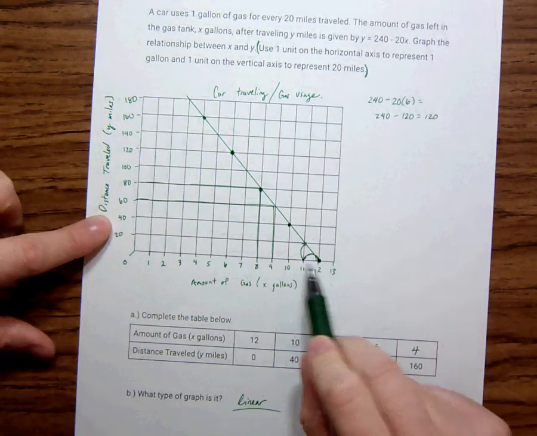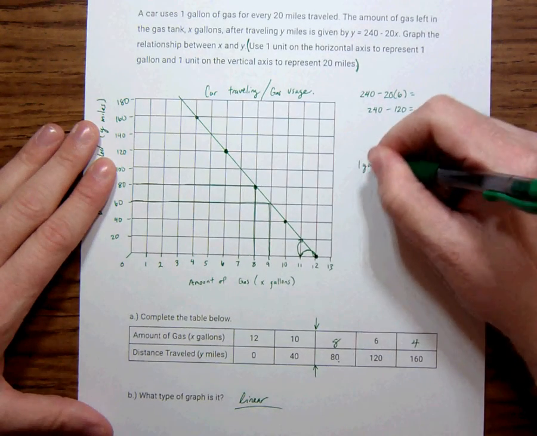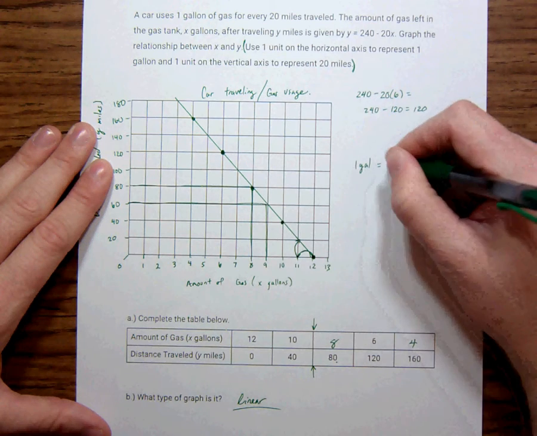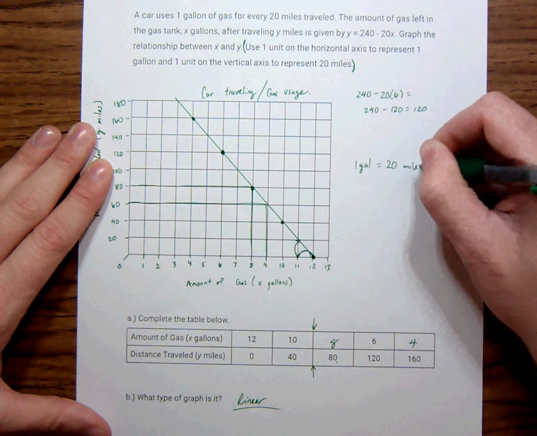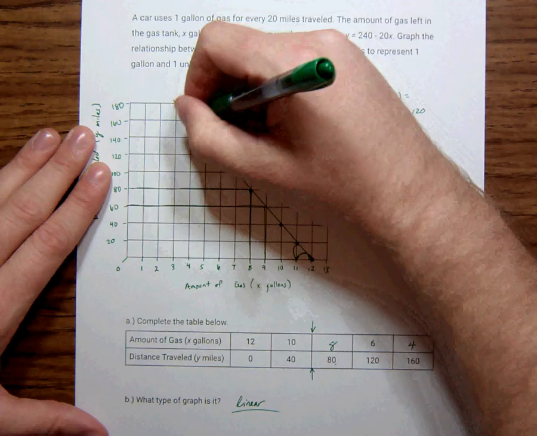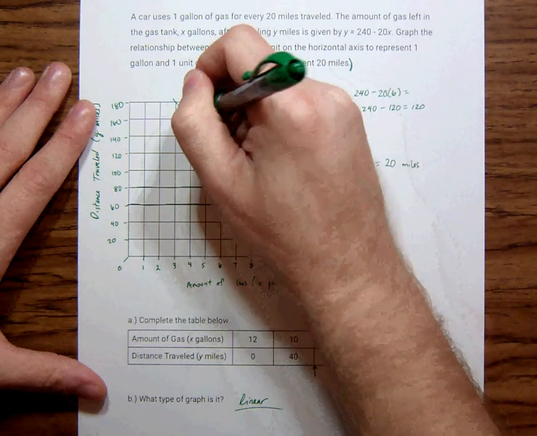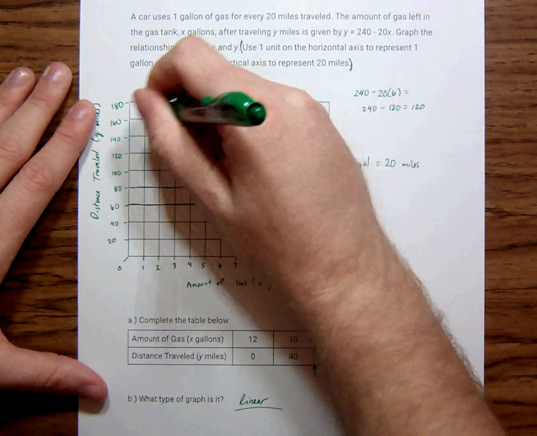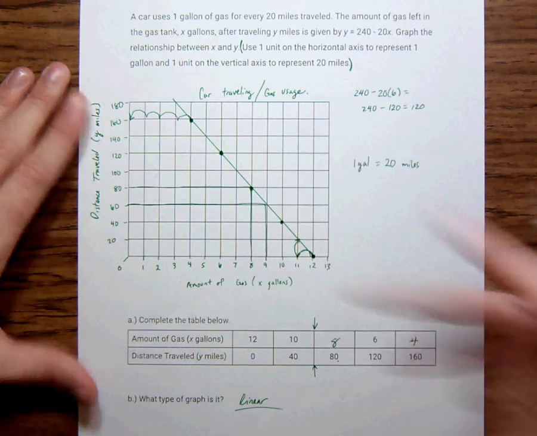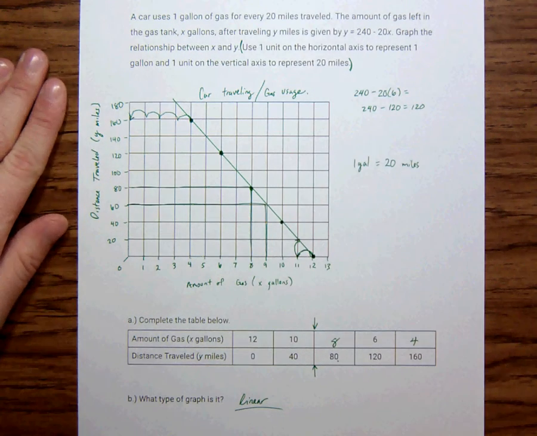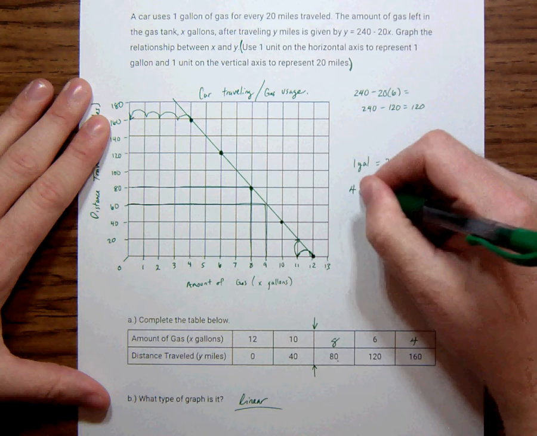So 1 gallon is 20 miles. So if we know 1 gallon is equal to 20 miles, we're at 160 right here. That means we have 1, 2, 3, 4 gallons left in our tank.